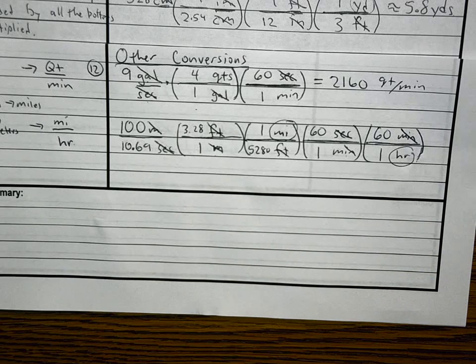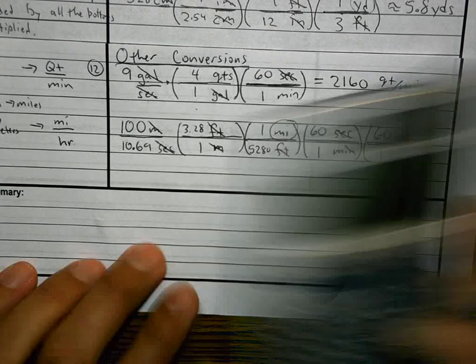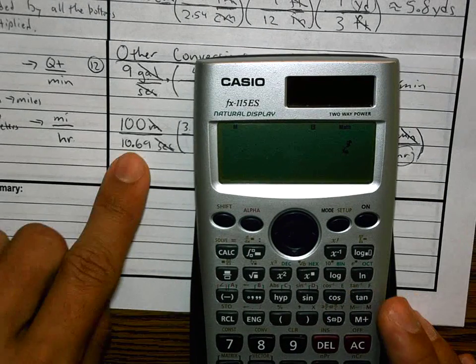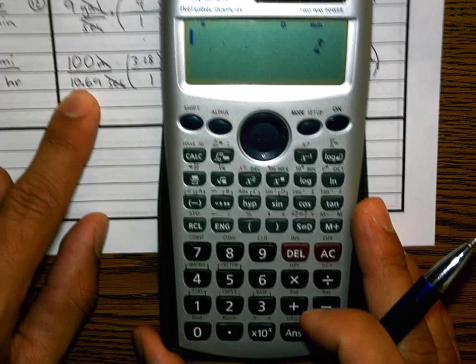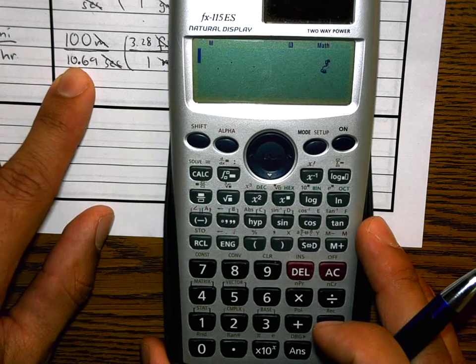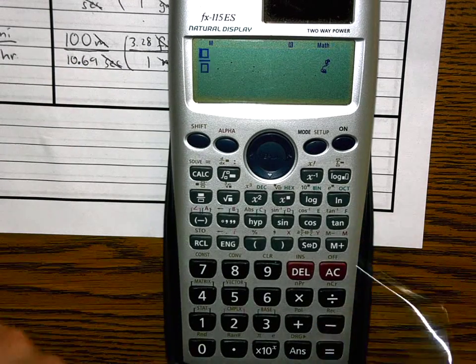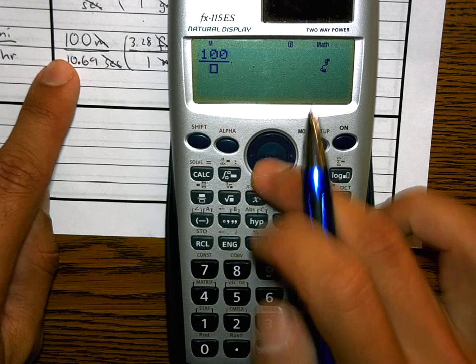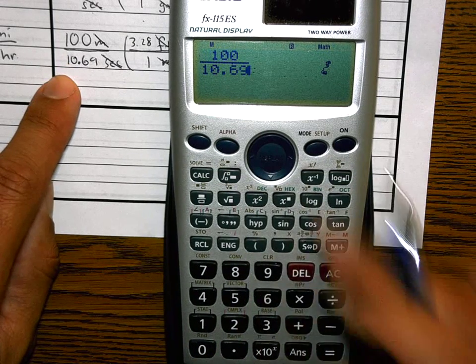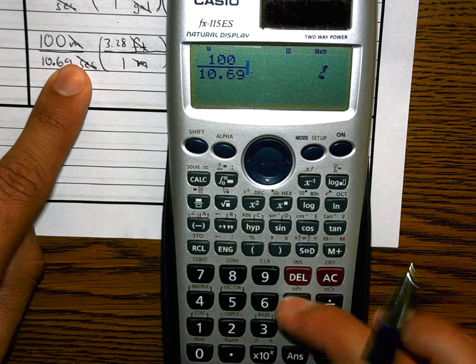Now I have everything I need to know how fast did Chris Brusenbrack run in the 100 meters in miles per hour. I'm going to punch it in. You can't see that. Let me scoot it up a little bit. There you go. That looks better. Fraction button. 100 over 10.69 times. What do you want me to type in here?